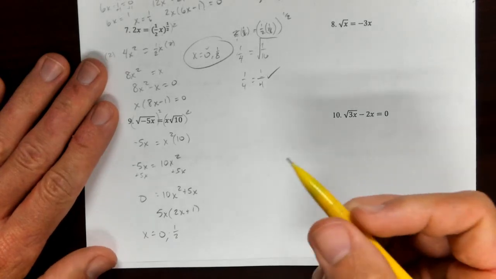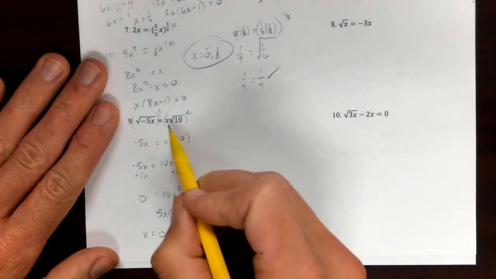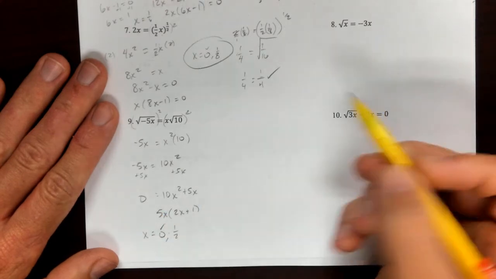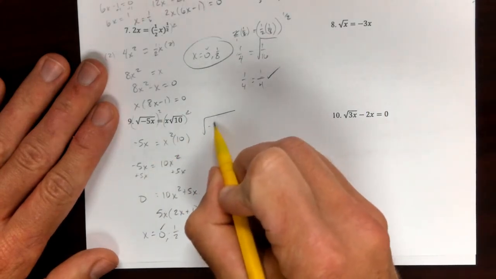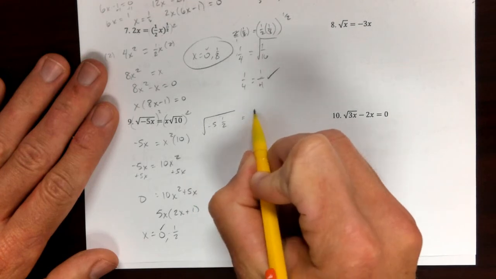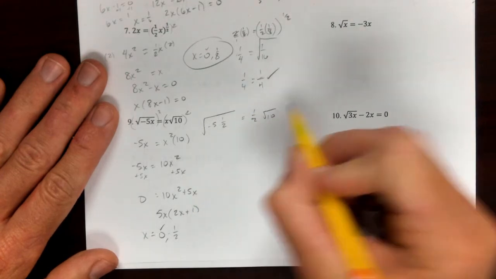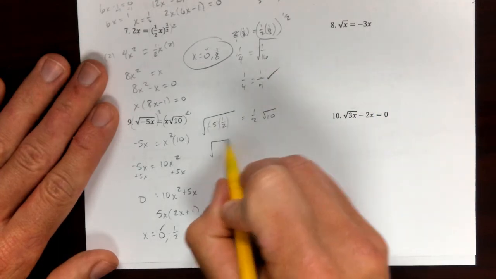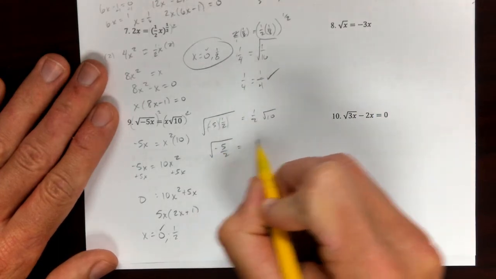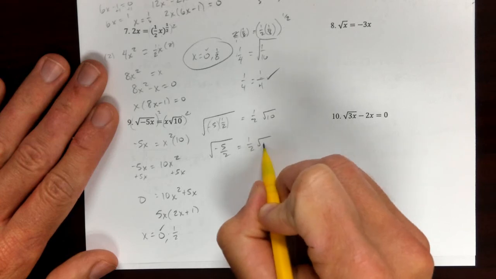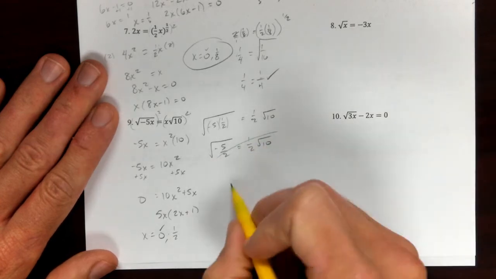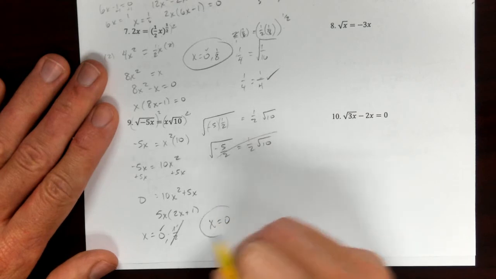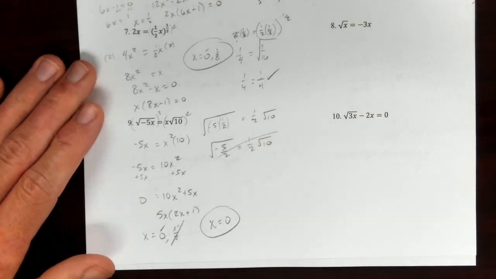Now let's check to see if these puppies are solutions. So we know 0 equals 0. So we know that that is a solution. We also know that the square root of negative 5 times 1/2 is equal to 1/2 times the square root of 10. So over here we've got the square root of negative 5/2 is equal to 1/2 square root of 10. No, that's not a solution. So this is not a solution. So we know that x equals 0 is my real solution.